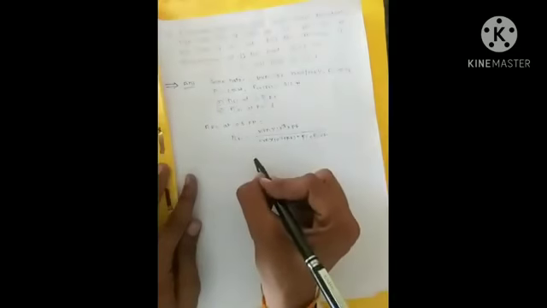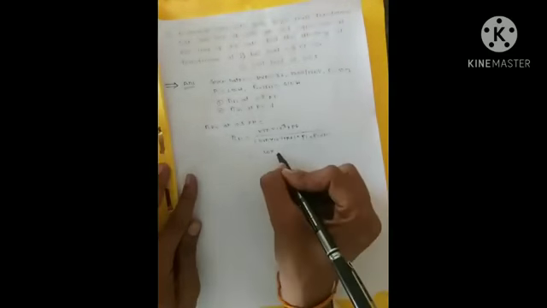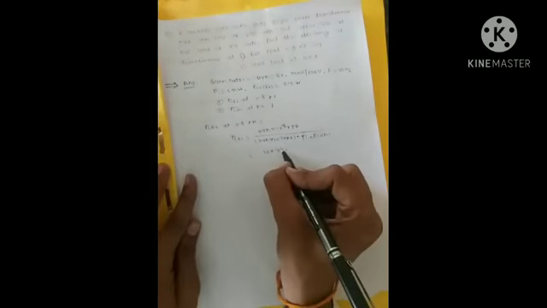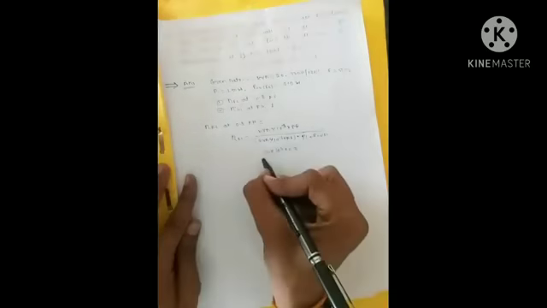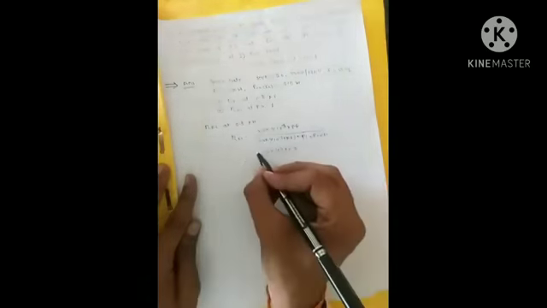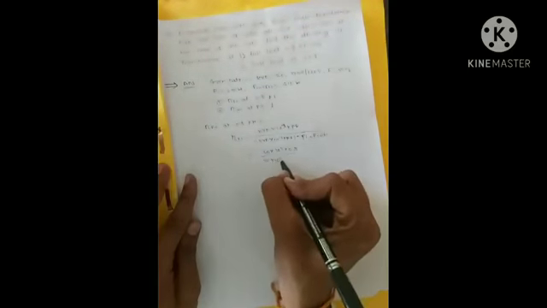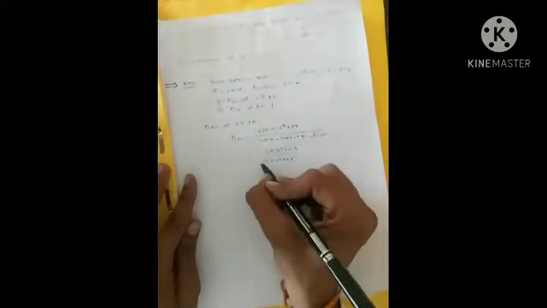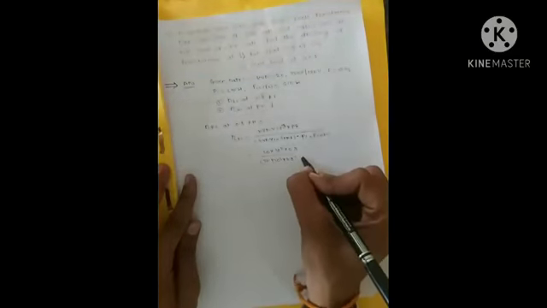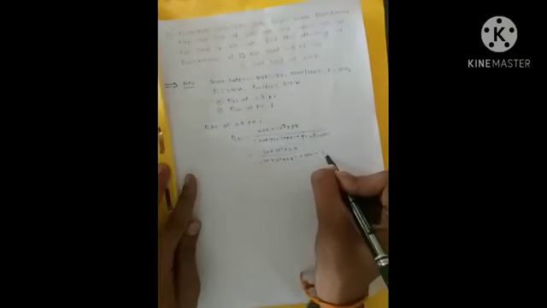So by putting all the values we will get 20 into 10 raised to 3 into 0.8 upon 20 into 10 raised to 3 into 0.8 plus Pi is 250 and Pcu is 410.